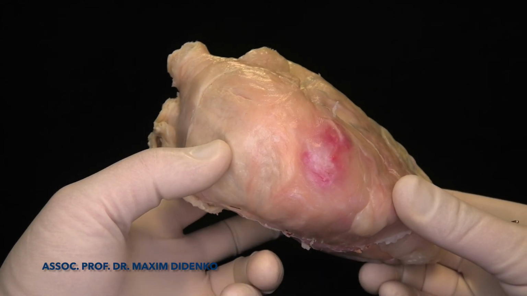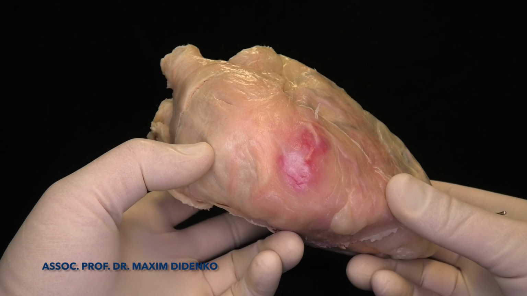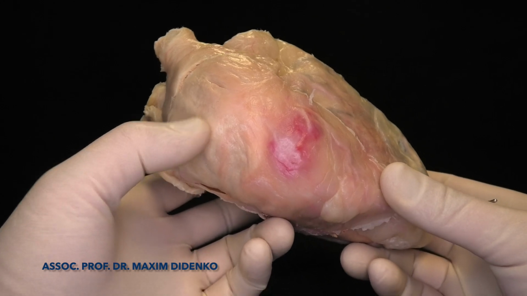Now we will dive a little bit more into the endocardial real heart structure surface.